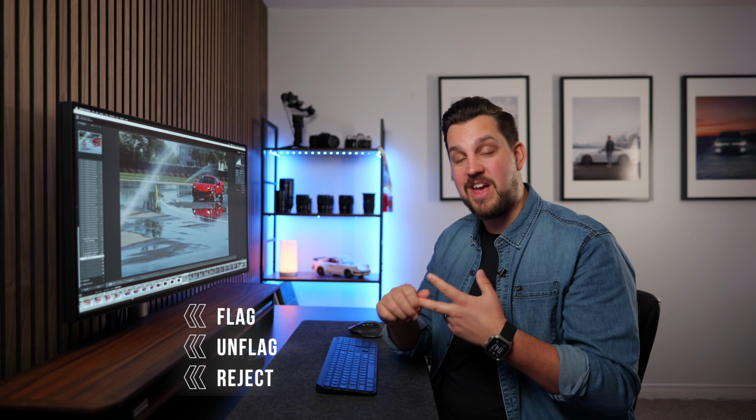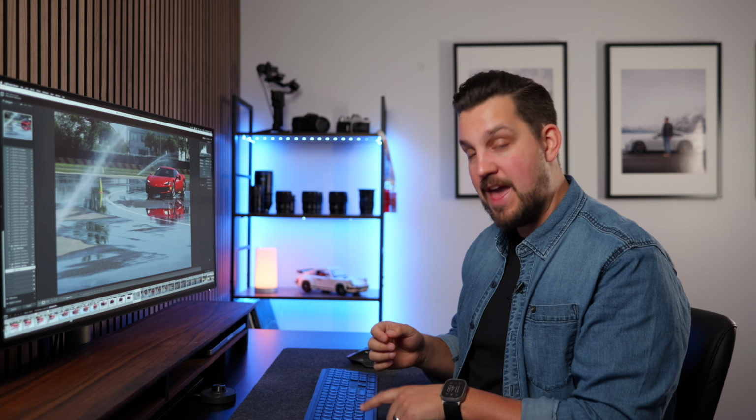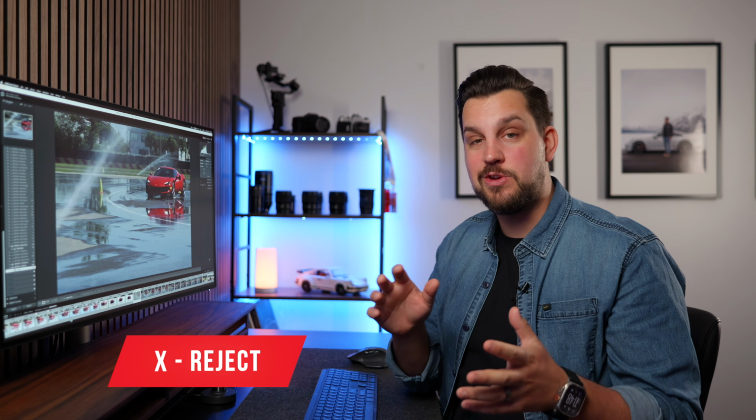Now, the way that I start by selecting my photos is by flagging them. So you can flag photos, you can unflag photos, and you can reject photos. Depending on how many photos you're going through, you might want to reject your photos. Once you have enough rejected photos, by hitting X on that photo, you can then go through and mass delete off your disk, so you're not taking up a massive amount of space on your computer.